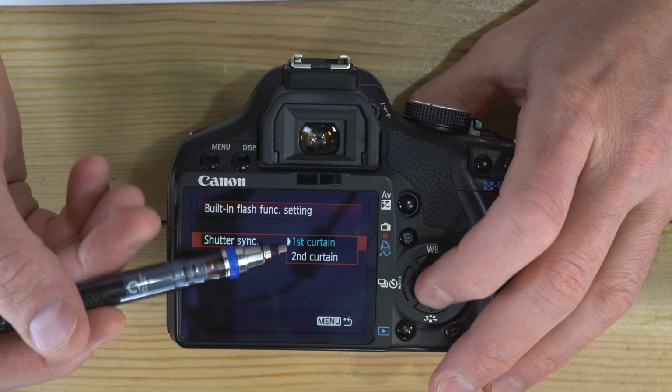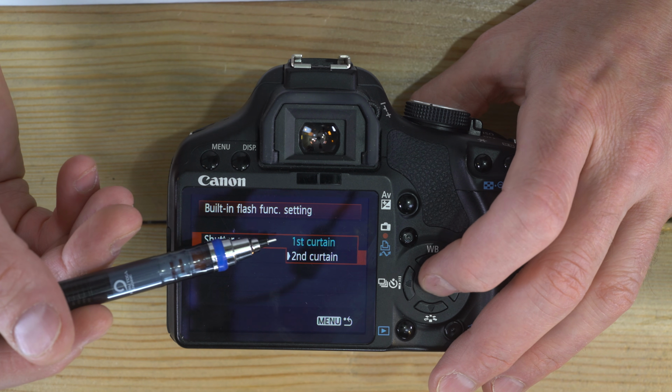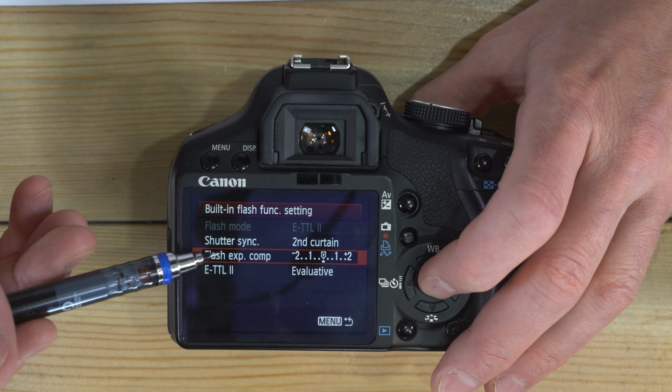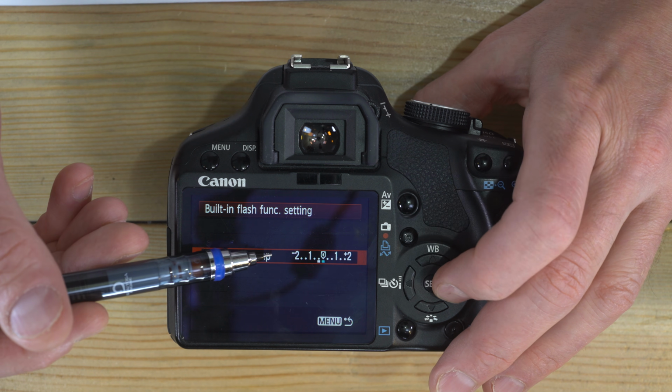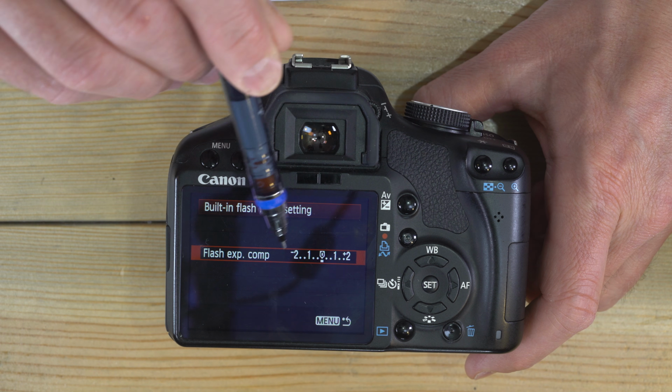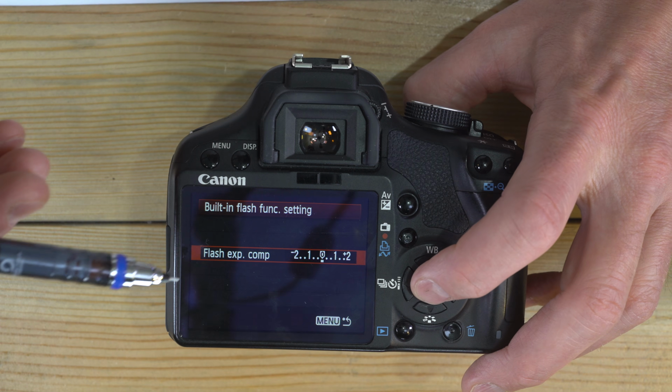So basically, this is just a matter of how you want to use your flash and what kind of creative objectives you want to have with it. Flash exposure compensation is +2 to -2. This allows you to add more power to your flash or remove power from your flash manually.